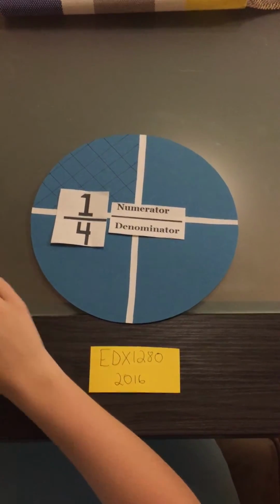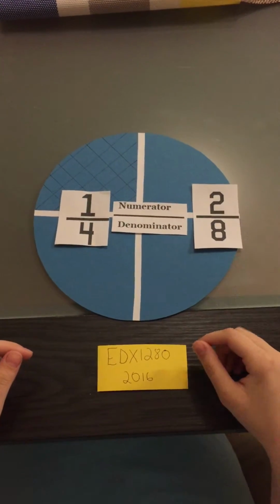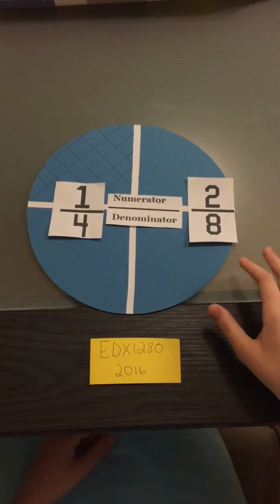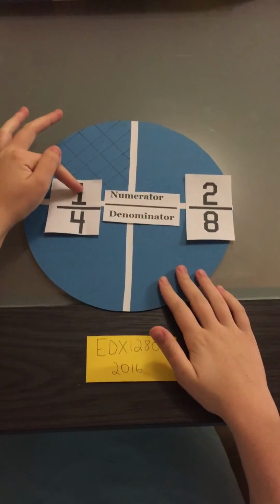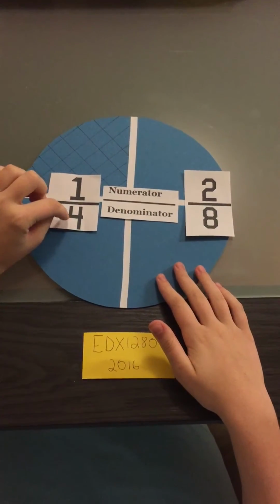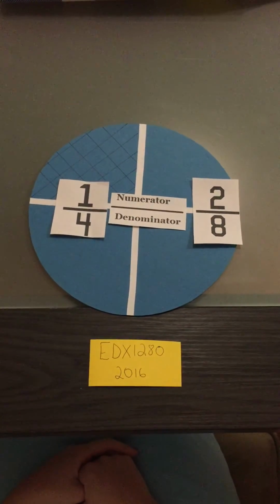So therefore, I would have 2/8, which is also a quarter, but in a bigger form. So if you have a look, it's 1 plus another 1 equals 2, and 4 plus another 4, which equals 8. This is an equivalent fraction.